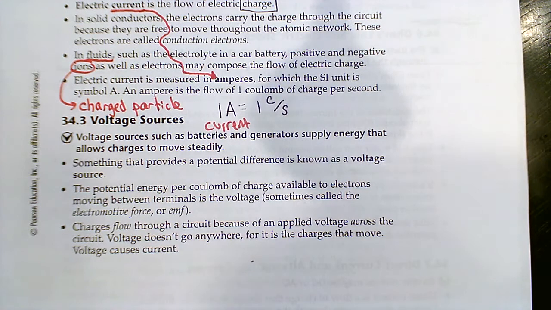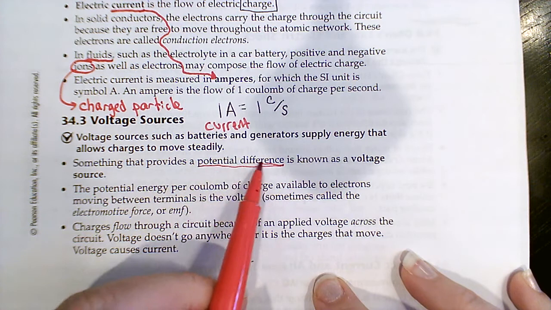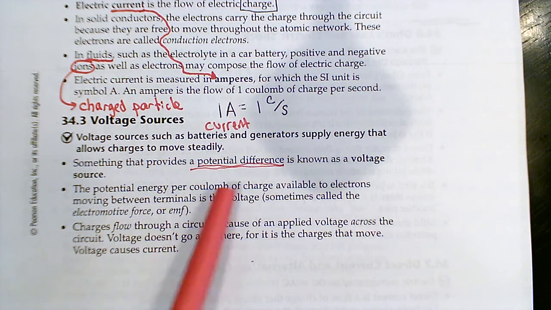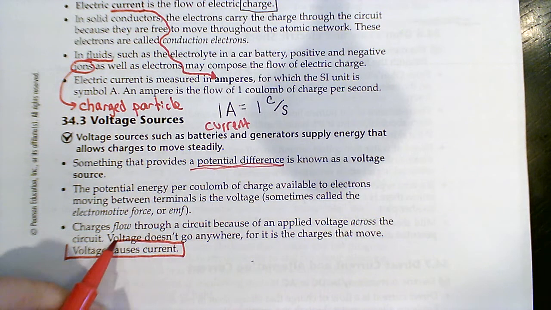All right, so then where does this charge come from? Voltage sources. Batteries and generators, whatever it is that is providing that potential difference is your voltage source. And we call it the electromotive force. But it's just a force that's kind of causing that difference to make the electrons or make the charged things move.